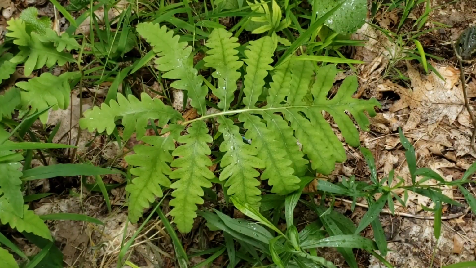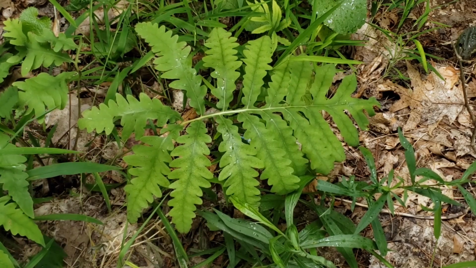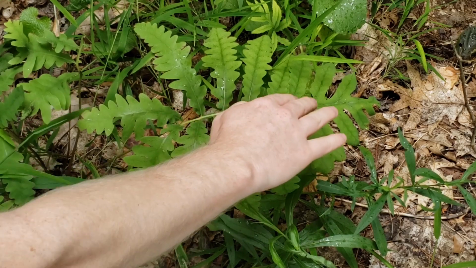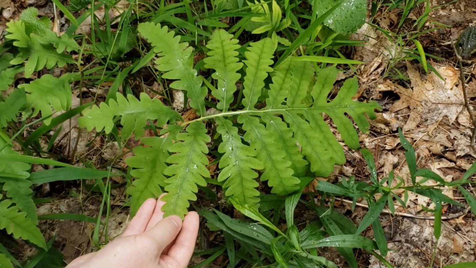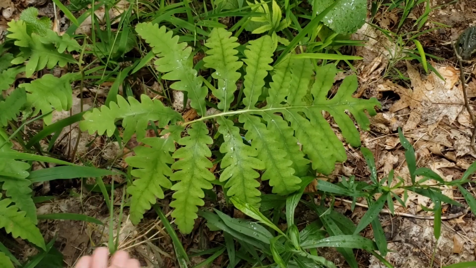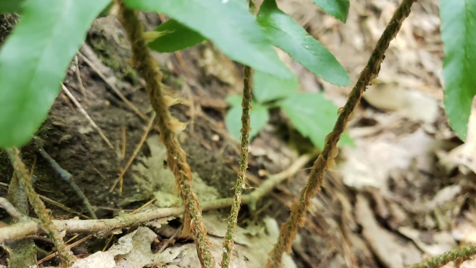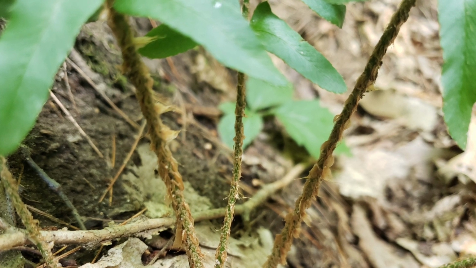Now, ferns will actually have a variety of different parts. This whole section going across is called the frond. The stem down at the bottom is called the stipe. Through the middle, we have the rachis. And then these leafy sections here are called the pinna or pinnule, and how they're divided will actually help us with identifying them. Also, when looking at the stipe of ferns, you'll see these shaggy bits, and these are called scales.